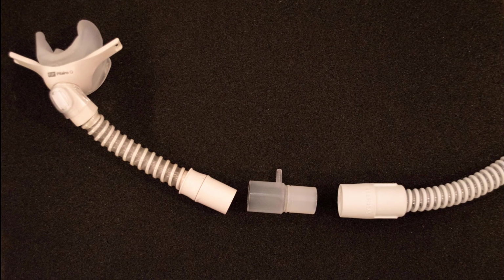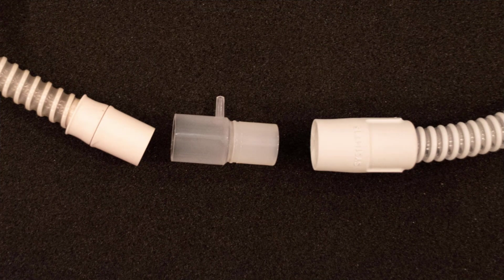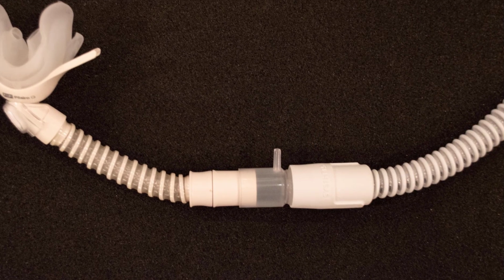Click Close. Now we will have to assemble a few adapters to connect the tubing physically from the CPAP to the T3. You will need a standard CPAP tubing adapter, sometimes called a CPAP oxygen tubing adapter or a T-piece. This will be connected between the mask and the CPAP tubing.